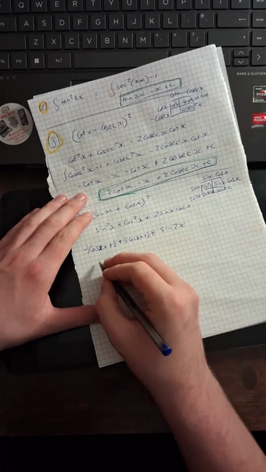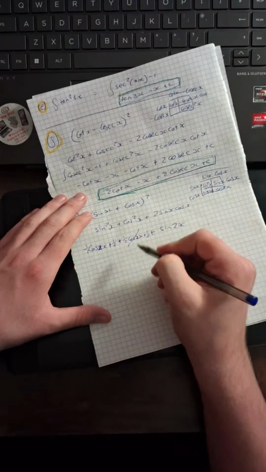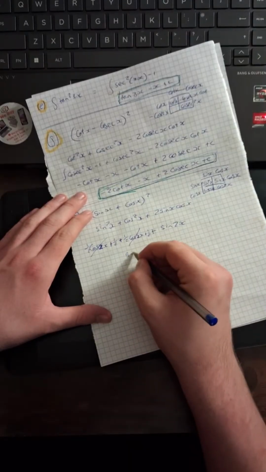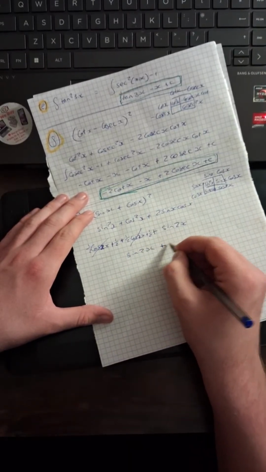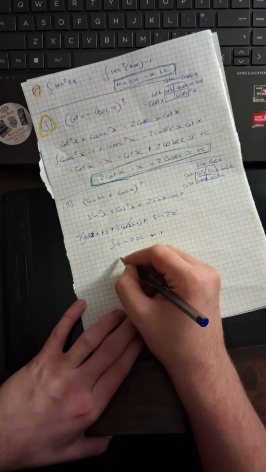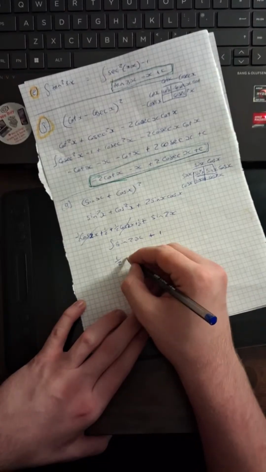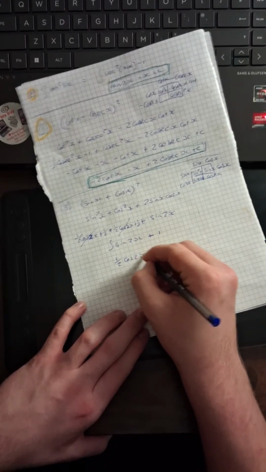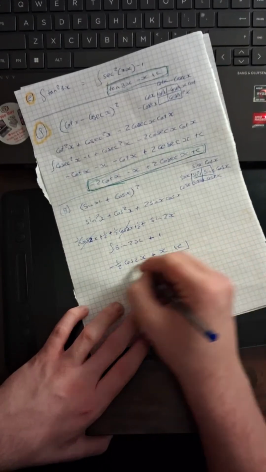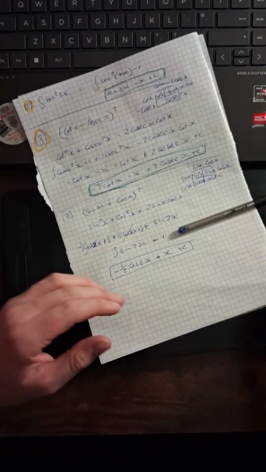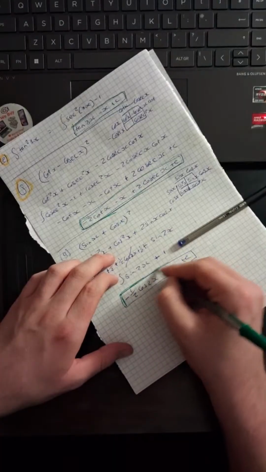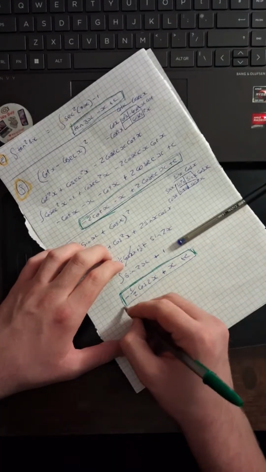Okay, let's integrate this now. But actually, we can get rid of those two, and we get a half and a half, which is 1. So sine 2x plus 1. Let's integrate that. That would equal minus half cos 2x plus x plus c. I hope so. Everyone get off their doom scrolling and do some maths.